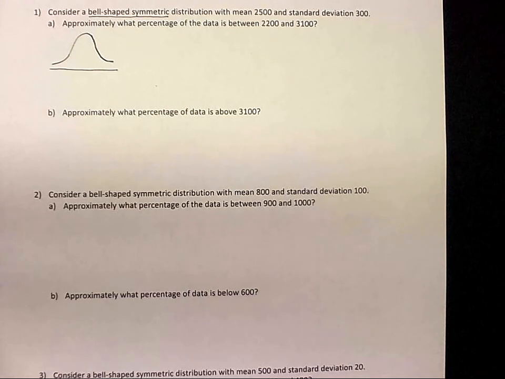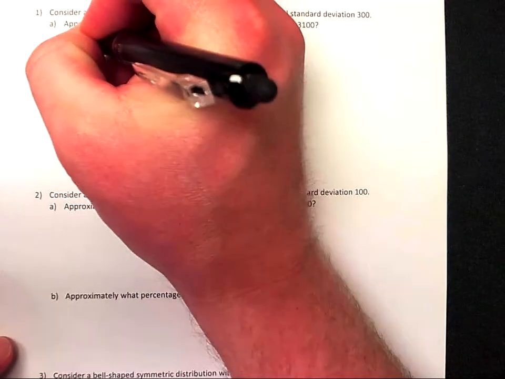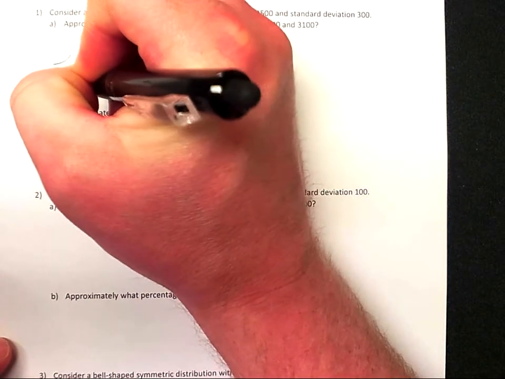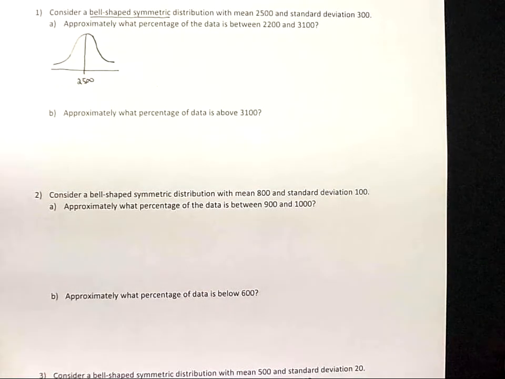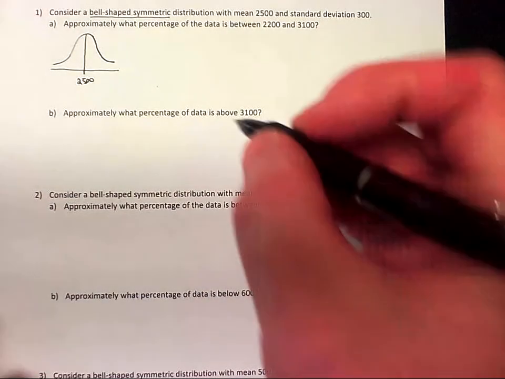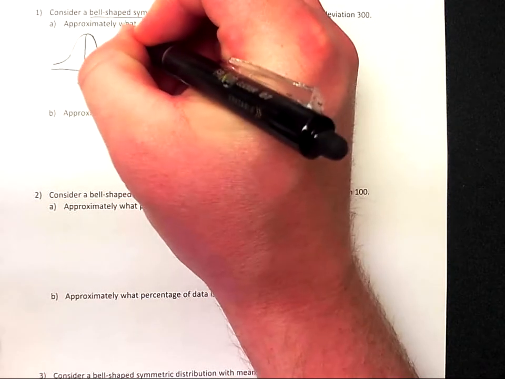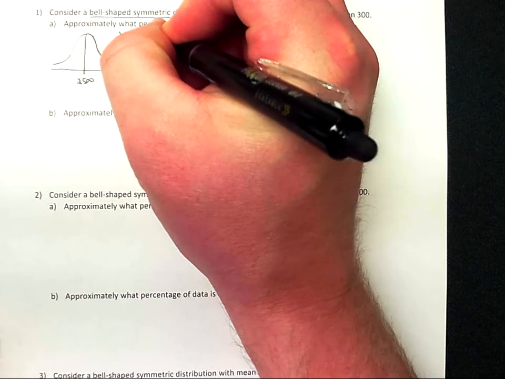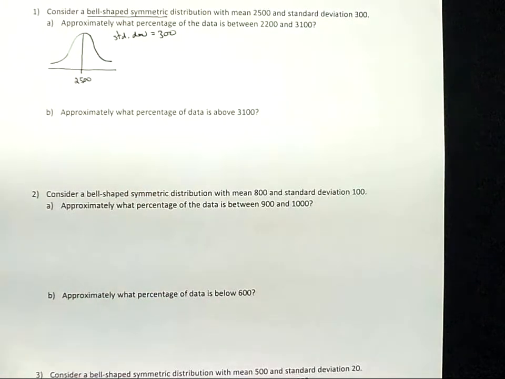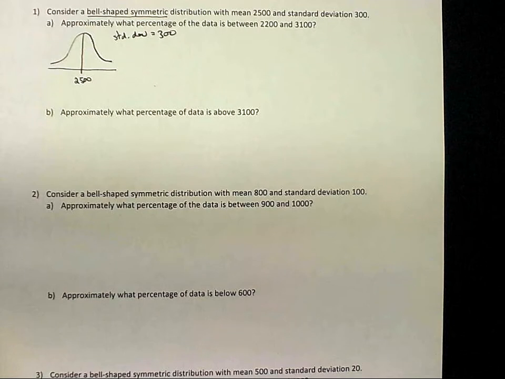What is the mean of this distribution? 2,500. So if I wanted to add this to my picture, where would I put it? Right in the middle, right? This number right here is 2,500. And then I have a standard deviation of 300. So I'm just going to write up here that my std.dev is equal to 300, because everybody remembers that that's how I'm going to abbreviate standard deviation. All right. So we have our distribution. It's centered on 2,500. We have a standard deviation of 300.